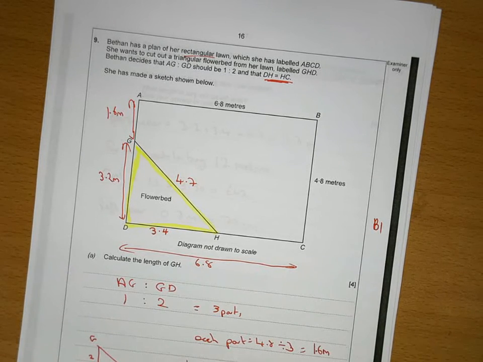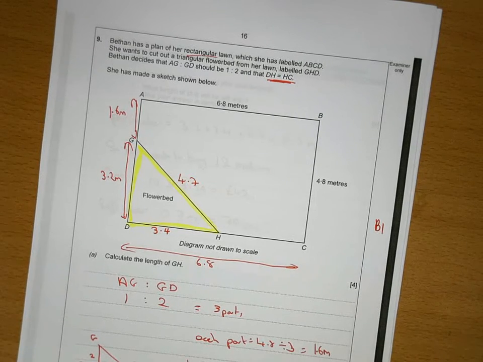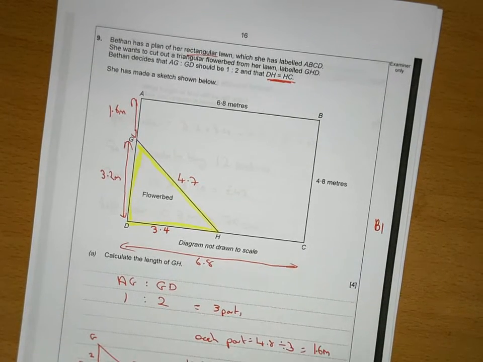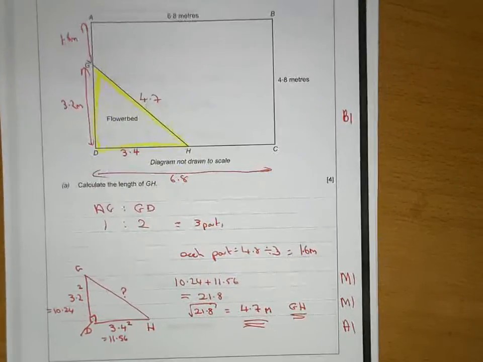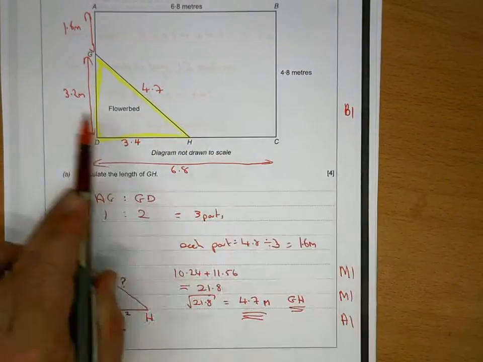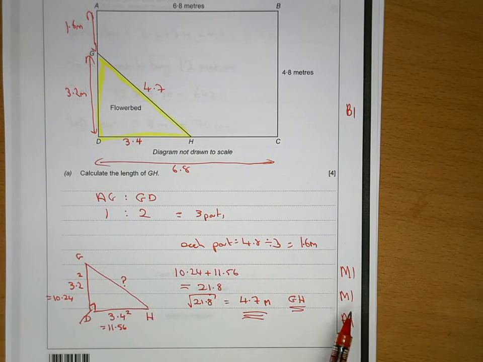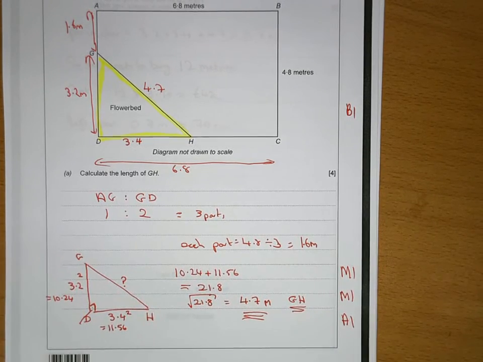There's a method mark for finding the square root. And there's an answer mark for your 4.7 meters. So one mark for the sides, a method mark for squaring and adding, a method mark for square rooting, and an answer mark for correctly working that out.